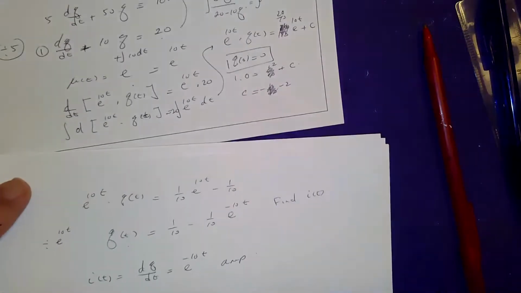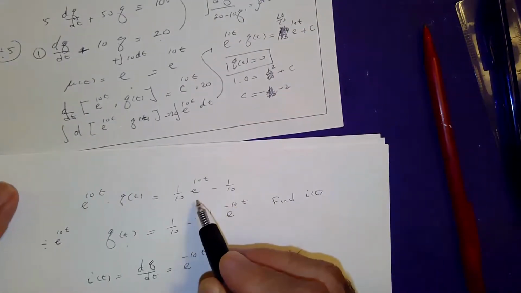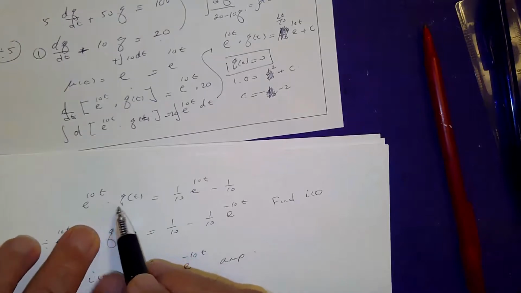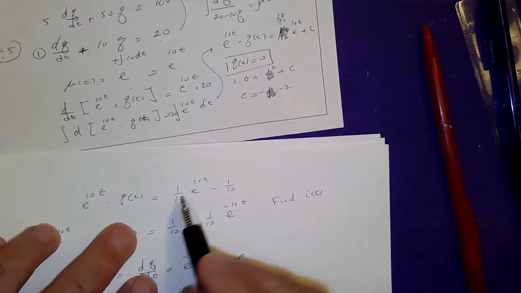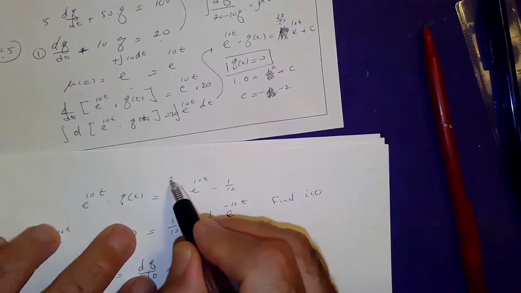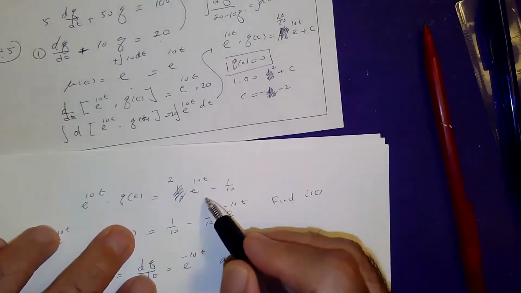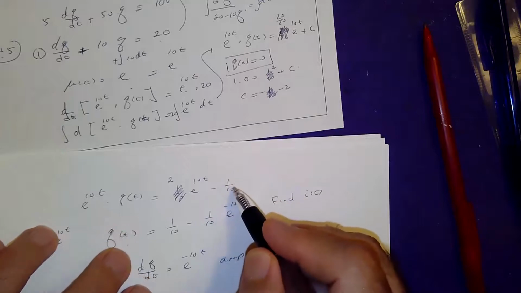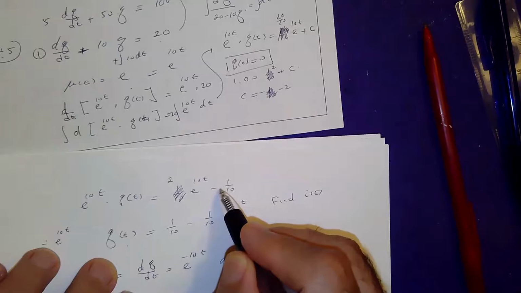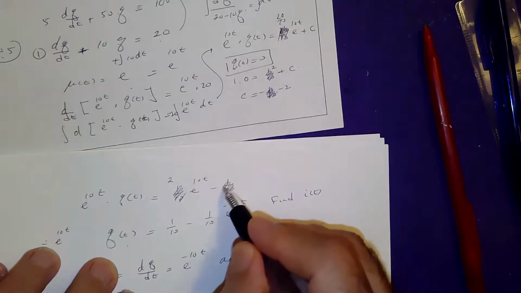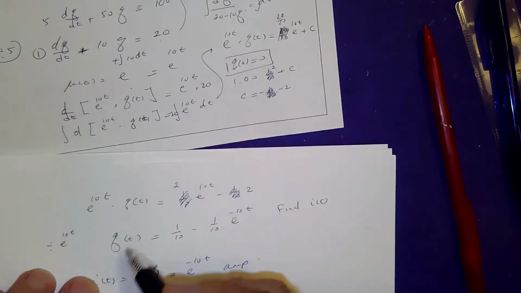My apology, guys. So this would be e to the 10t, q of t, what? This would be 2 because it's 20 over 10, and then plus c. C came up to -2.